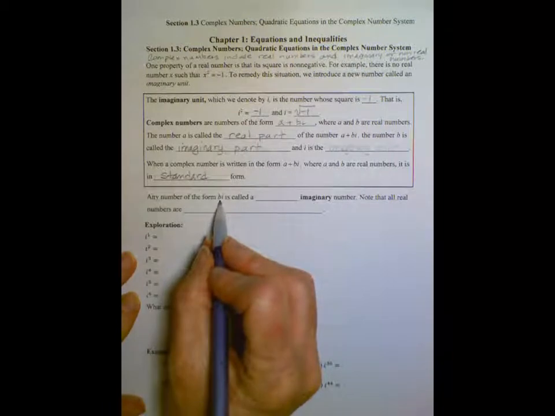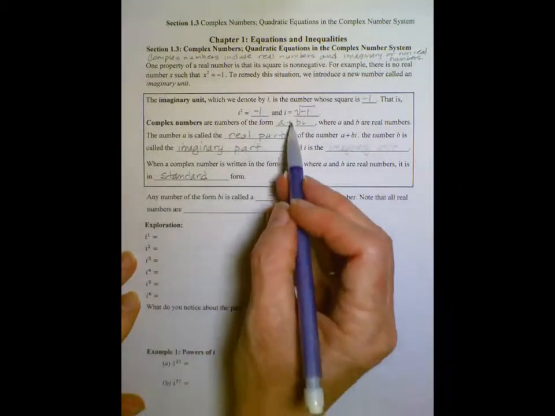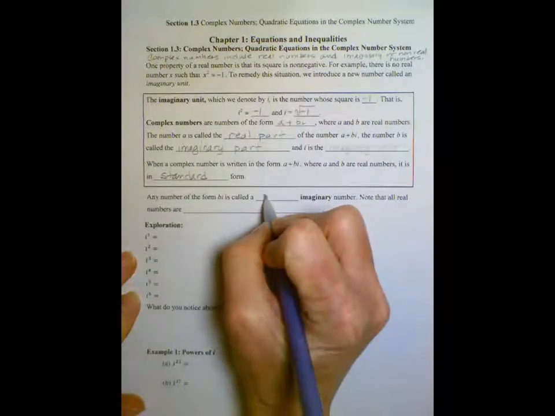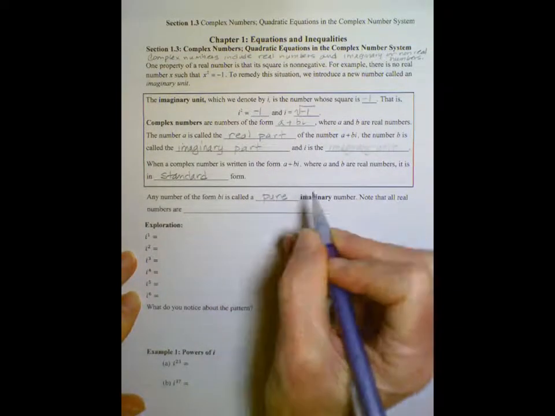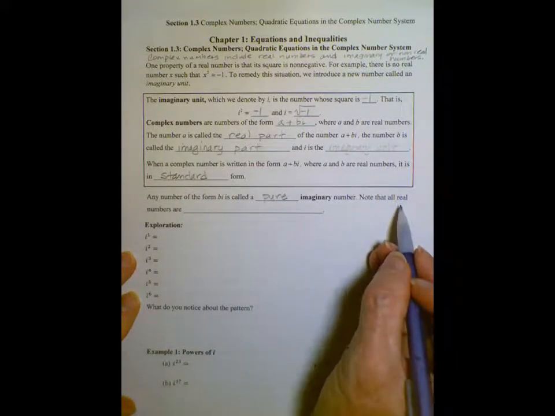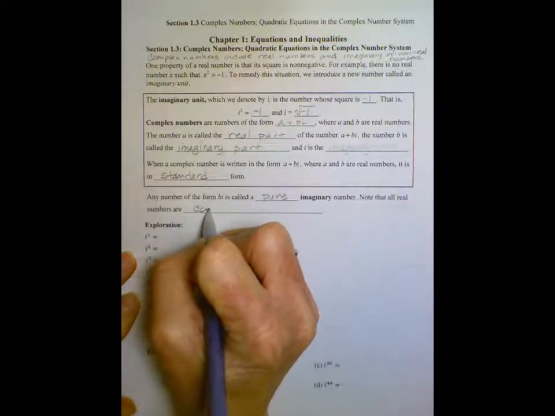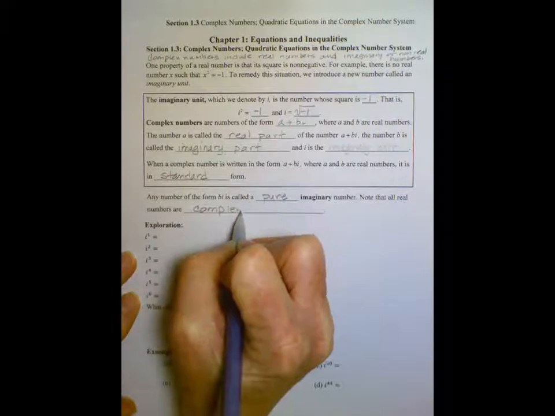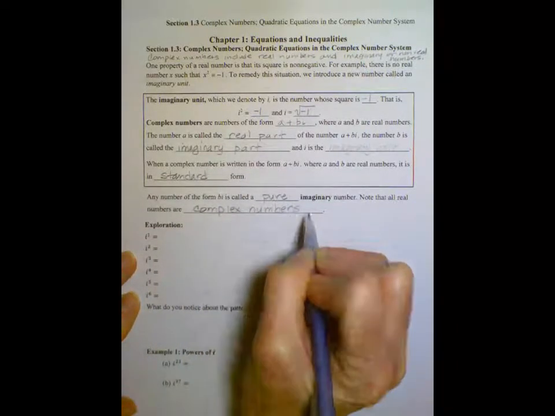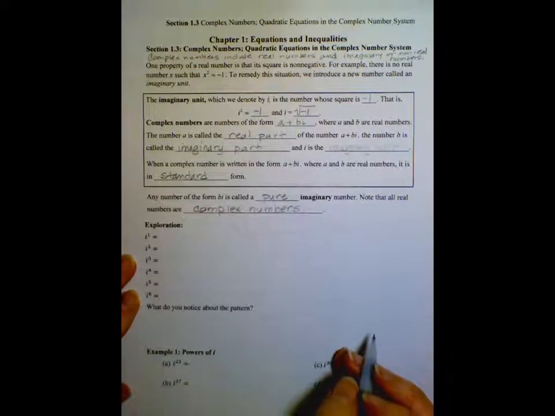Any number of the form bi, what does that mean? It doesn't have the a. It doesn't have any real part at all, so it's called a pure imaginary number because it's only got the imaginary part. Again, note that all real numbers are complex numbers. Real numbers are complex numbers, imaginary numbers are complex numbers.